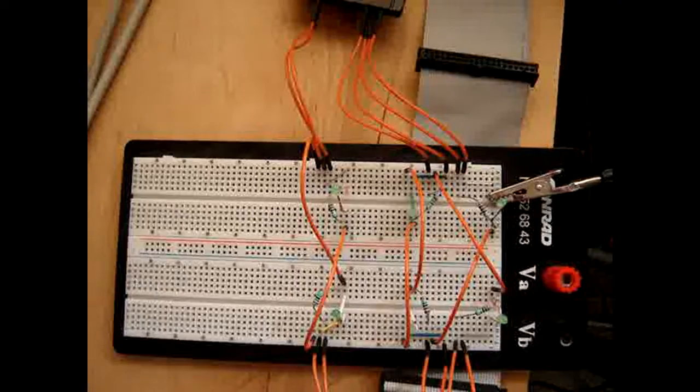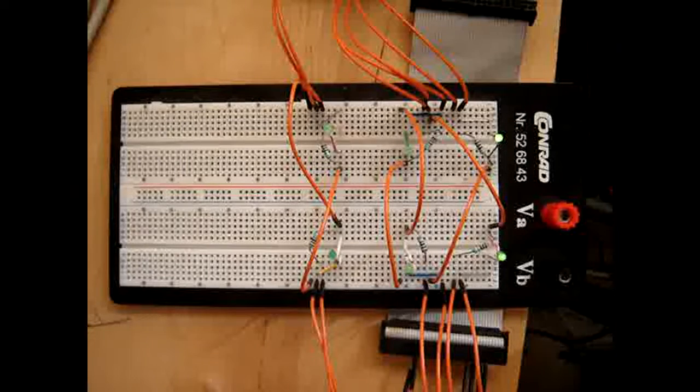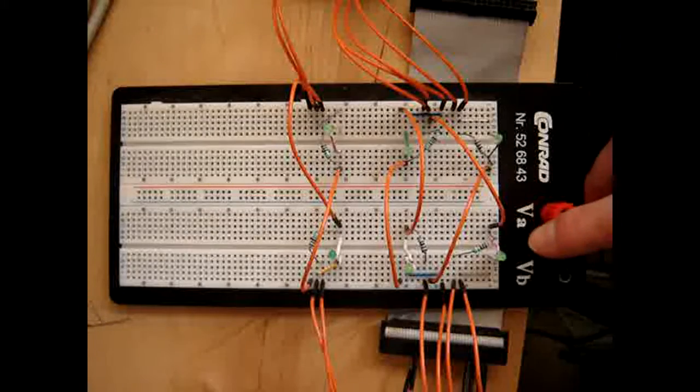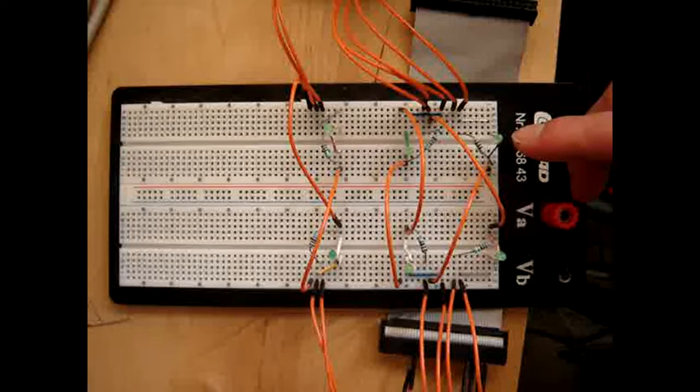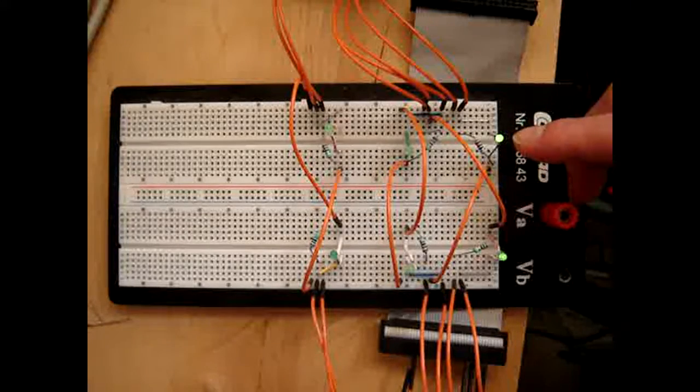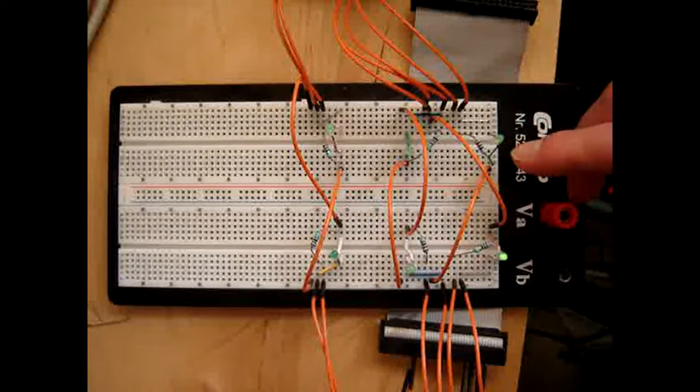So let me wire and then see that it probably will work. After using the multimeter, it becomes clear that it is a wiring issue, and as you can see now, the LED burns and goes off and on. So the idea now works.